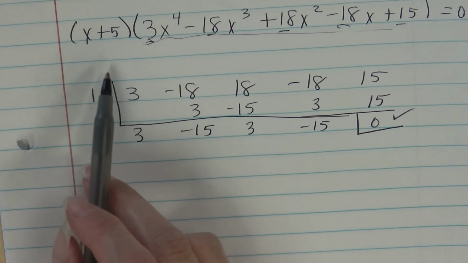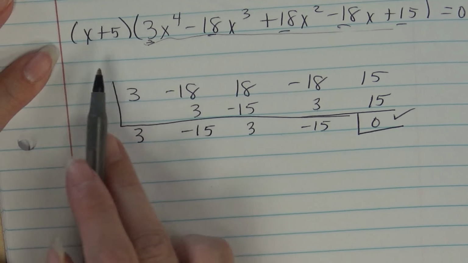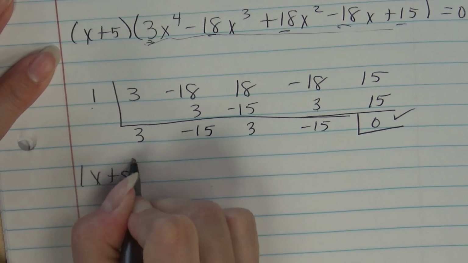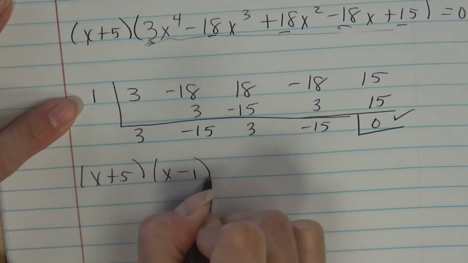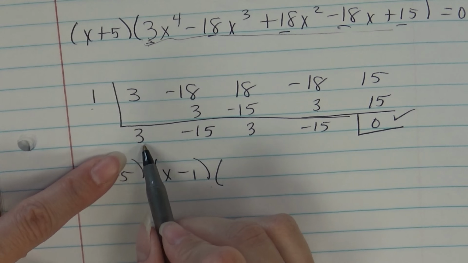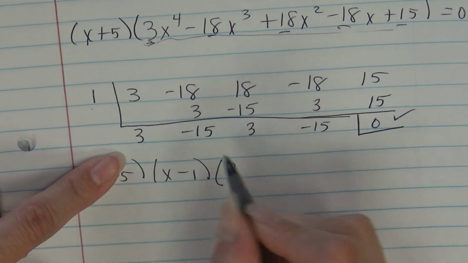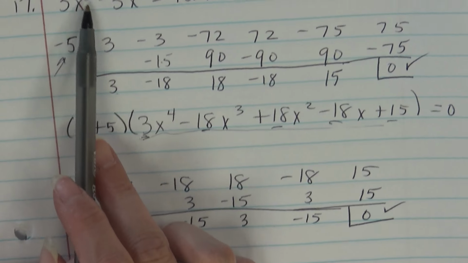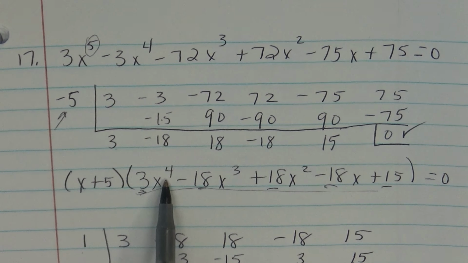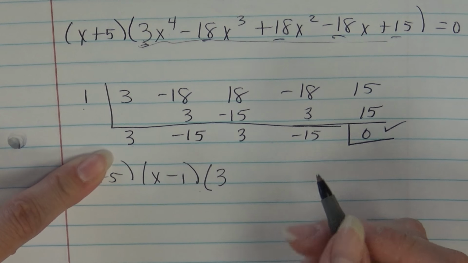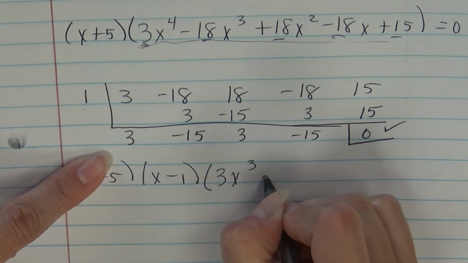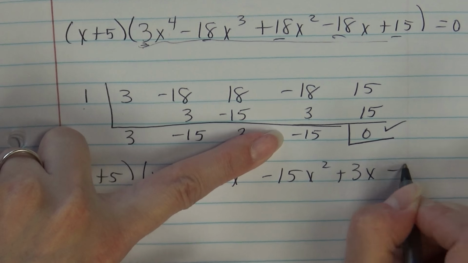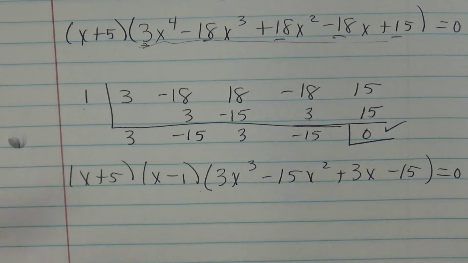That means we can further factor what we've done. We found x plus 5 already. Now we can write x plus 5 times x minus 1 times, and then we'll put the first coefficient, and we've gone from x to the fifth originally, to x to the fourth, and now we're at x to the third: 3x cubed minus 15x squared plus 3x minus 15 all equals 0.